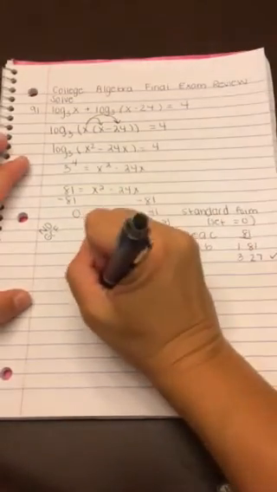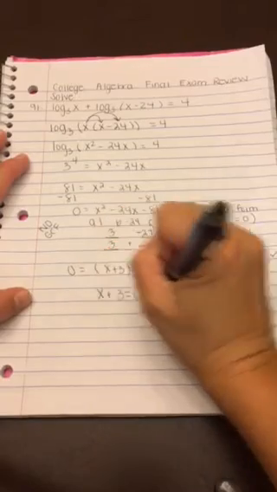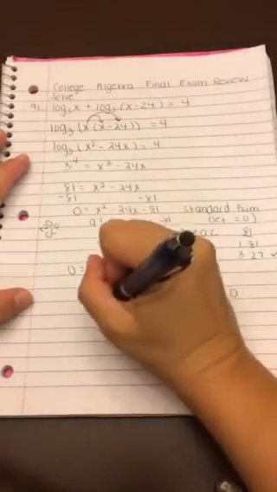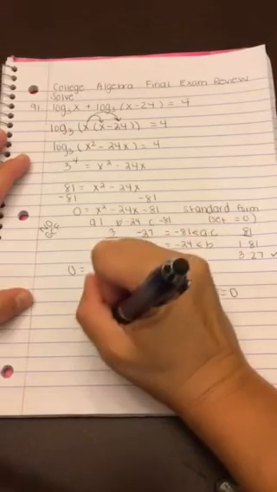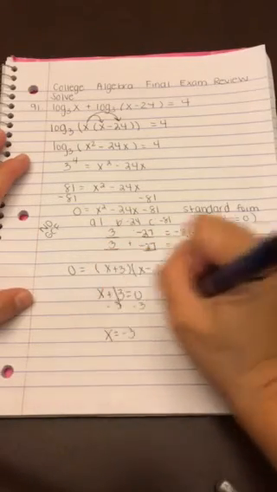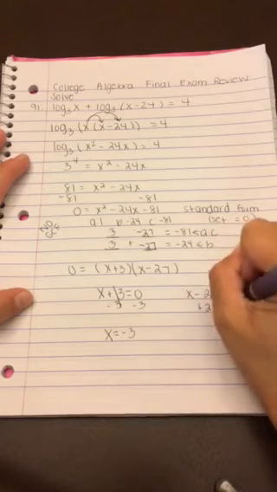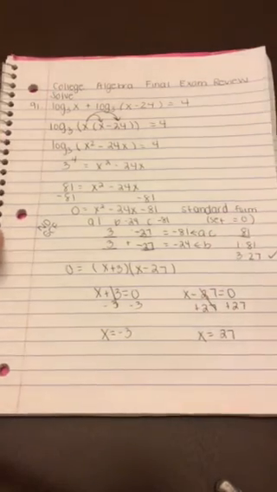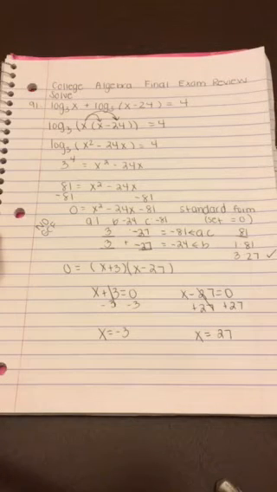Setting each one of those equal to 0 and solving, I'm going to subtract 3 from both sides, so x equals negative 3. Add 27 to both sides, so x equals 27. So I got my two answers.